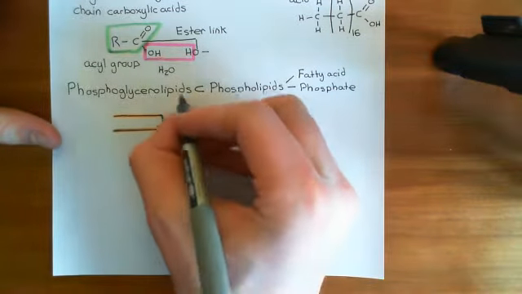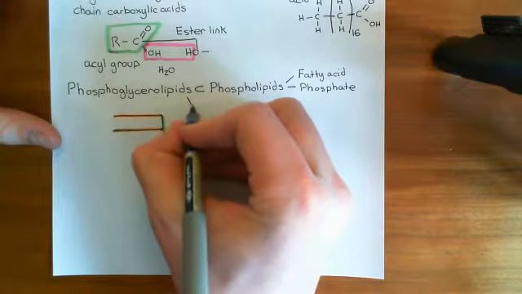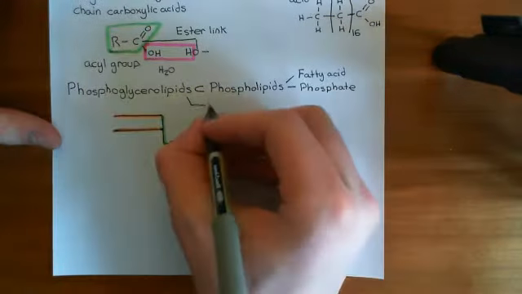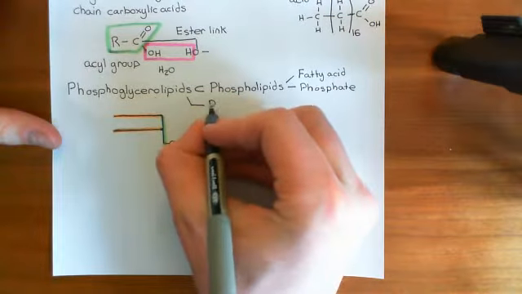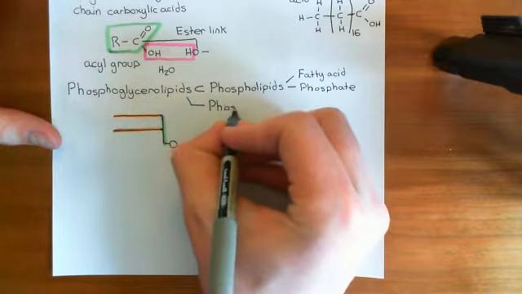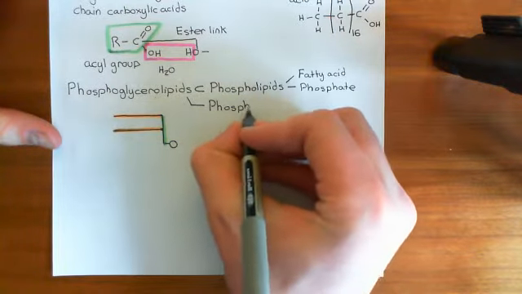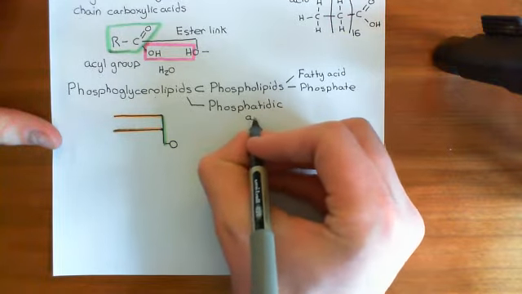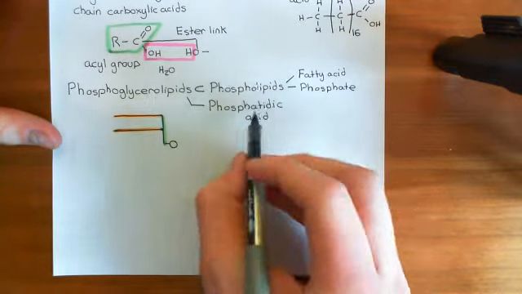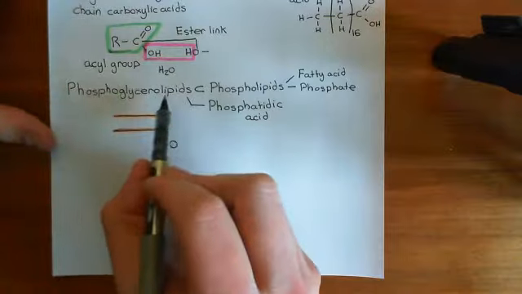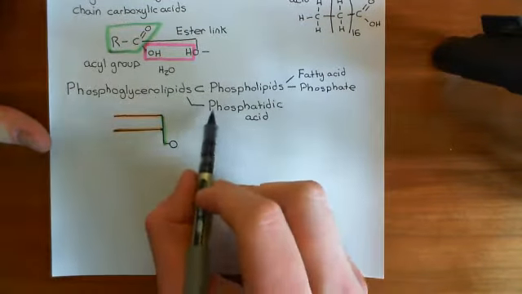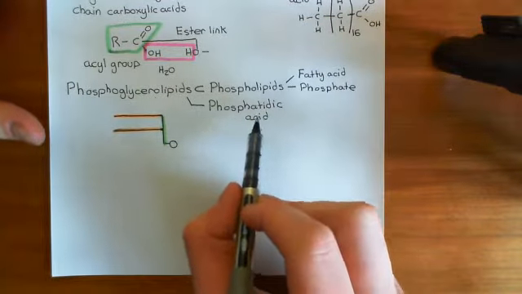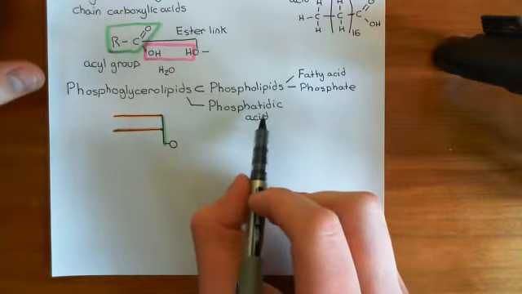Okay, so all of these phosphoglycerolipids, I should have said this earlier actually, are going to be based on a structure called phosphatidic acid. So what we're discussing at the moment is actually the structure of phosphatidic acid. All of the phosphoglycerolipids are just going to be modified versions of phosphatidic acid. So I want to show you the structure of phosphatidic acid.